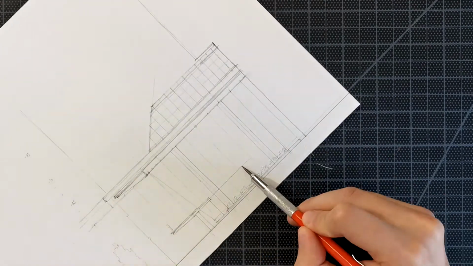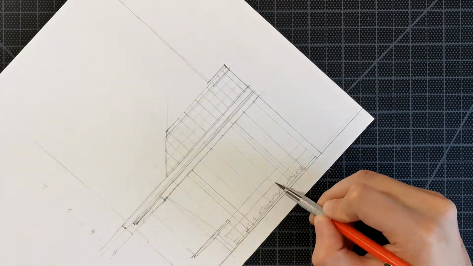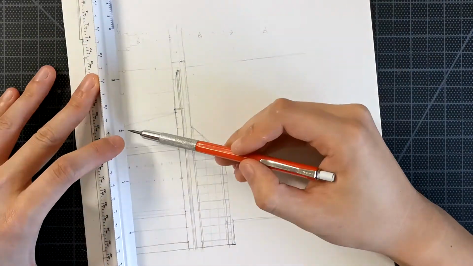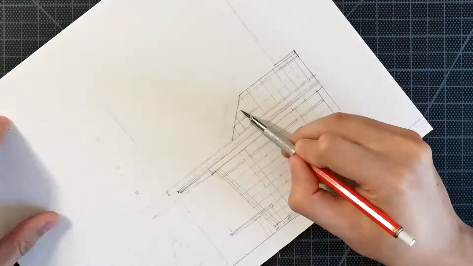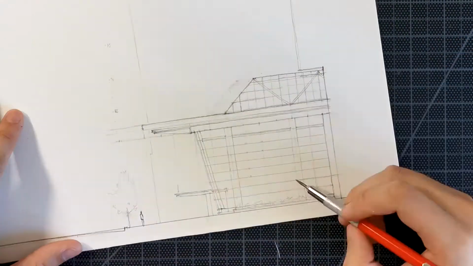And also I reference more of my on-site images to figure out the structural system for the skylight, because it's not so visible from outside, but it's very obvious from inside. It aligns with the two columns on the facade as well.